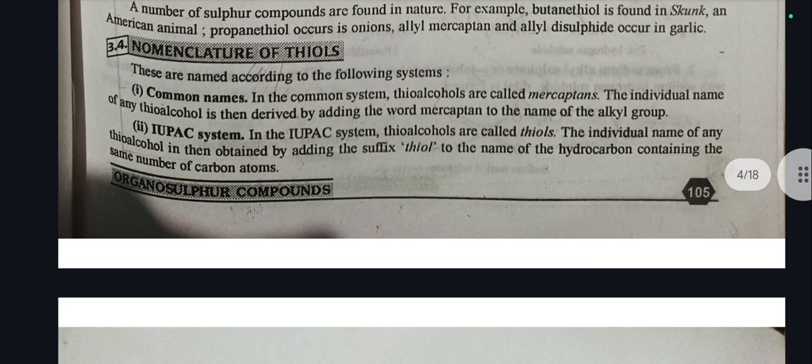Nomenclature of thiols. They are named according to the following system. Common names. In common names, thiols are called mercaptans. The individual name of any thiol is then derived by adding the word mercaptan to the name of the alkyl group. IUPAC system. In the IUPAC system, thioalcohols are called thiols.